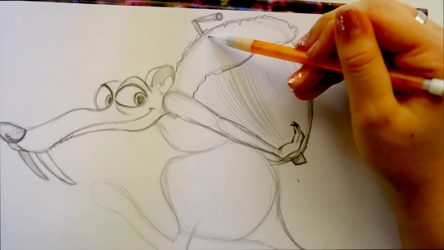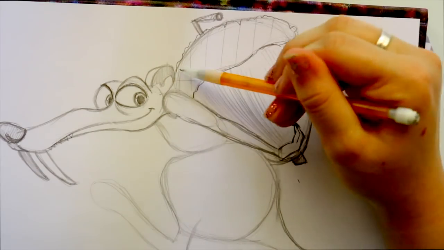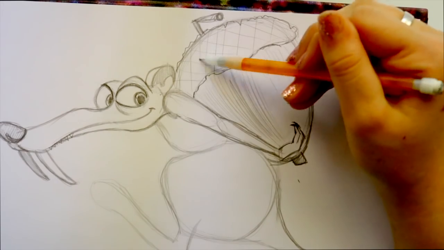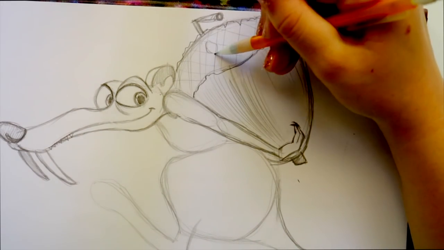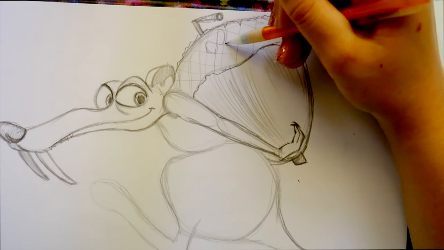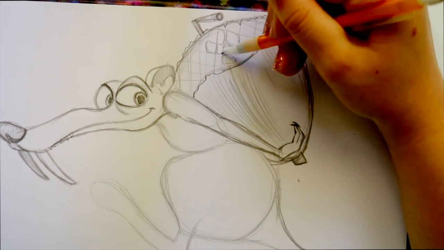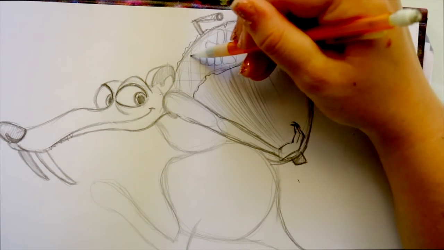And basically, if you diagonal across like this, and then you give it just the shapes of that. Like if you make shapes in those guidelines we just made, that is what the top of an acorn looks like.